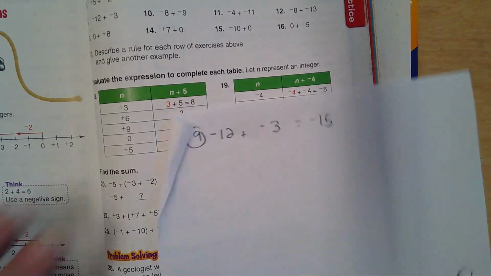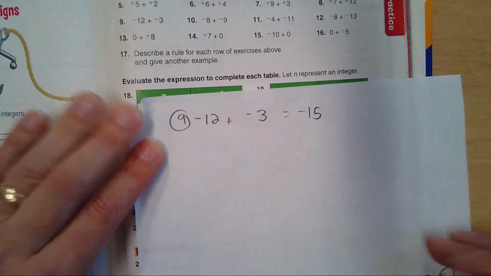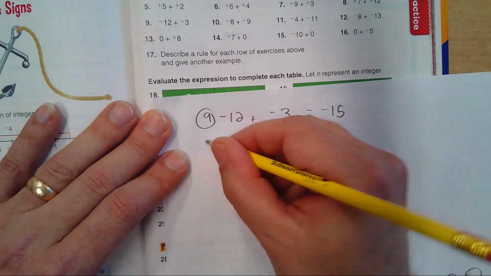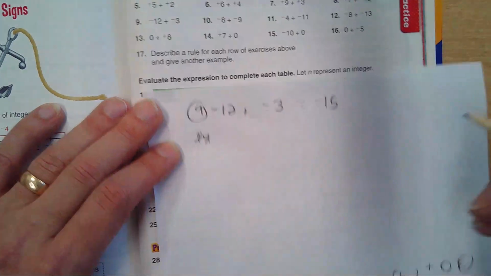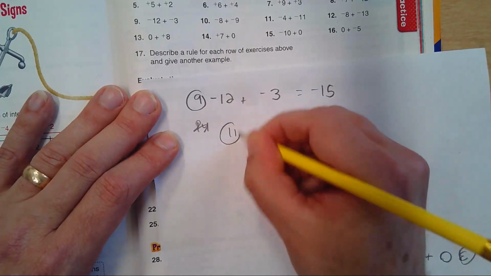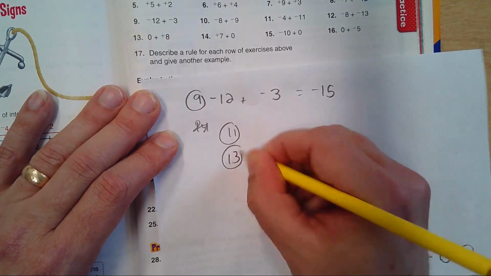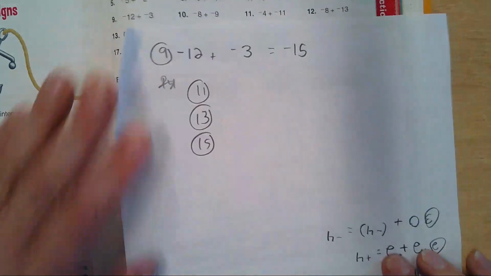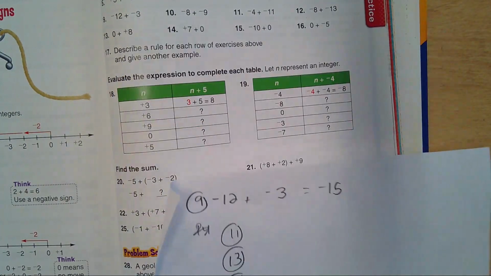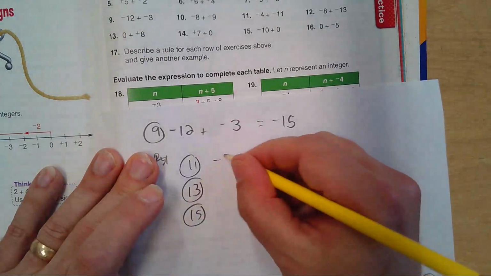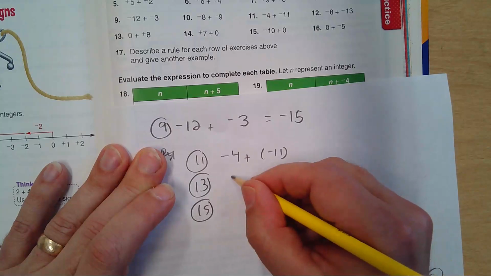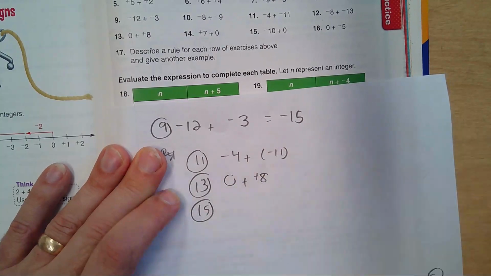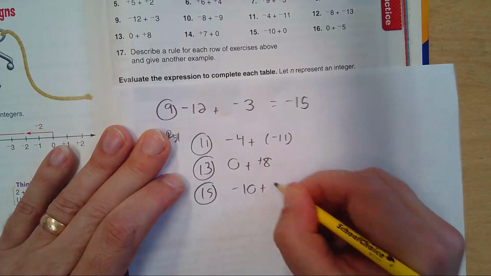Why don't you guys try a couple here? How about number 11, 13, and 15, I suppose, for the moment. Try 11, 13, and 15. Negative 4 plus negative 11. 0 plus positive 8. Negative 10 plus 0.